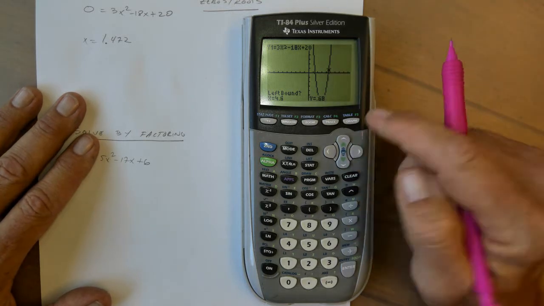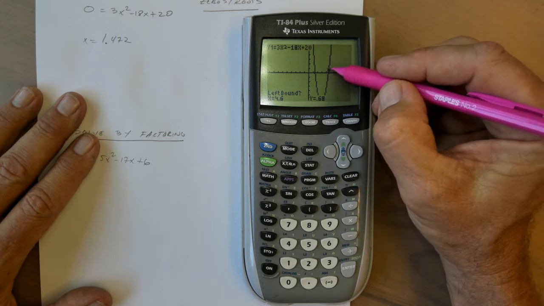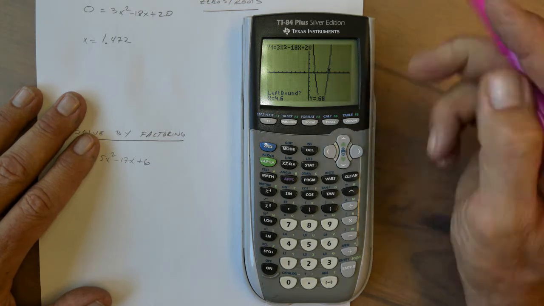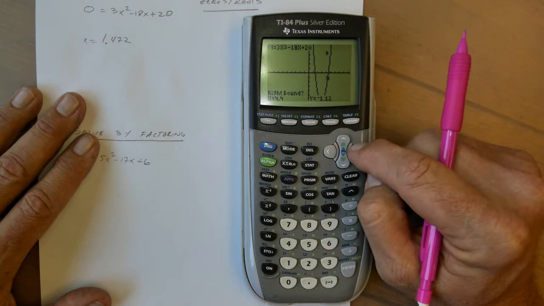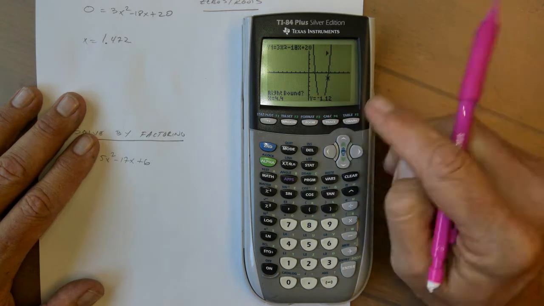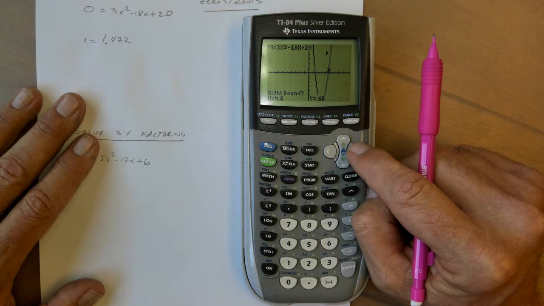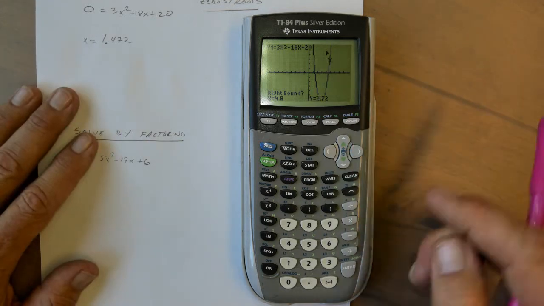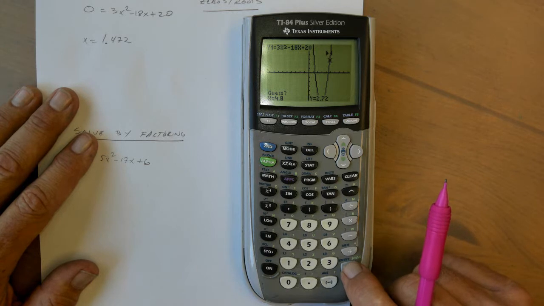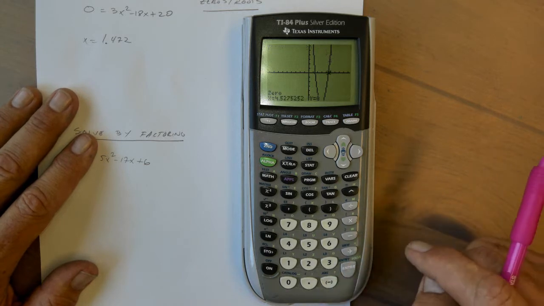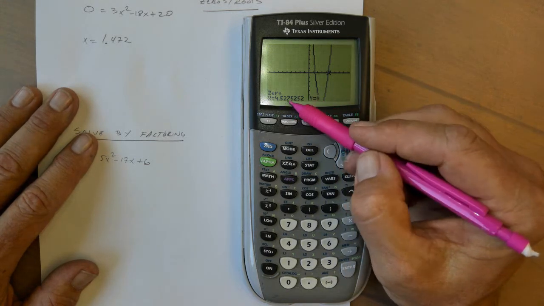If I go here, notice the cursor is to the right of that root, that x value. So I'm going to go back, so I'm to the left and hit enter. Now it asks me for a right bound, so I'm going to move to the right, and I can move a little bit more, doesn't matter. And then for the guess I just use either boundary, or I could move it closer. And there is the second root.